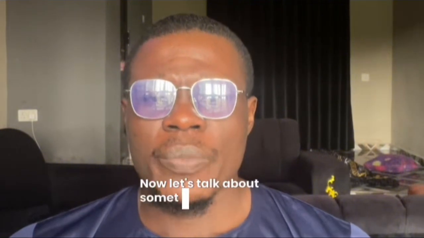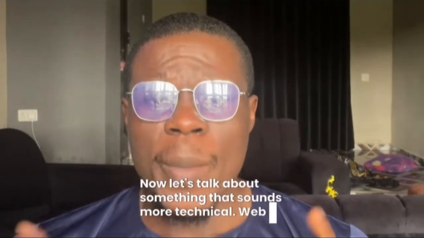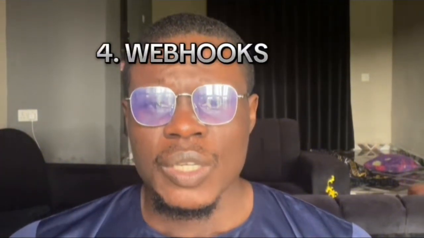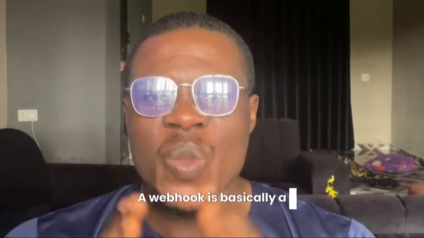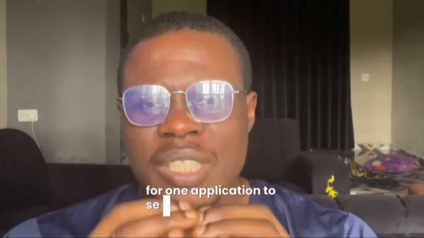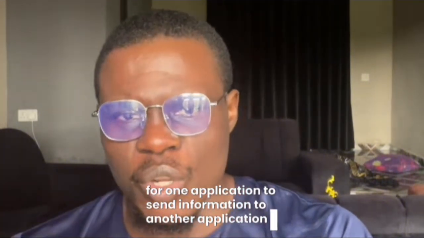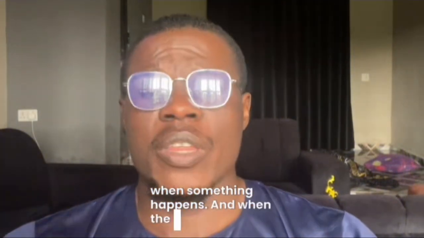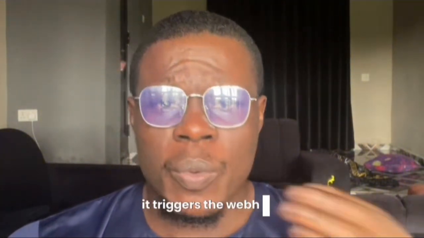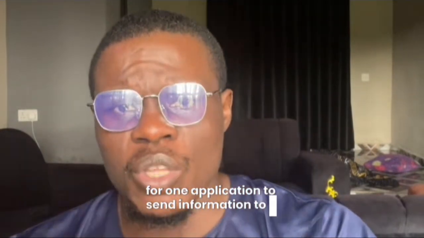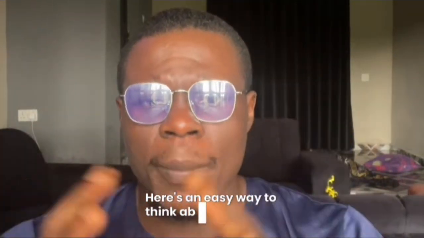Now, let's talk about something that sounds more technical, webhooks. Don't let the name scare you. A webhook is basically a way for one application to send information to another application when something happens. So when there's a trigger, it triggers a webhook for one application to send information to another application. Here's an easy way to think about it.